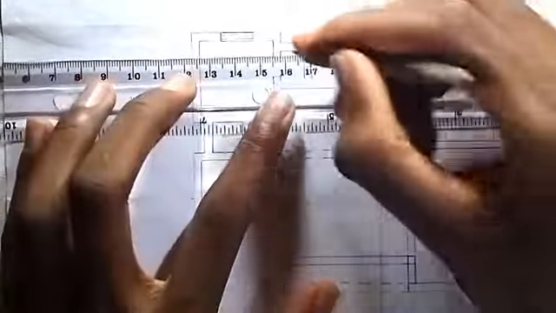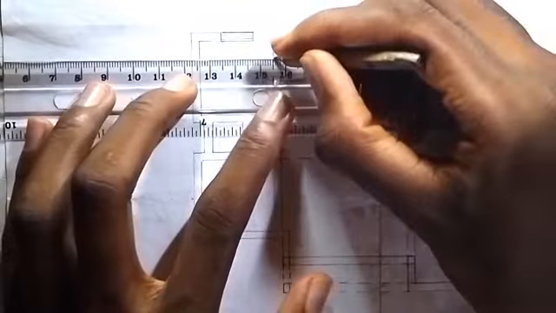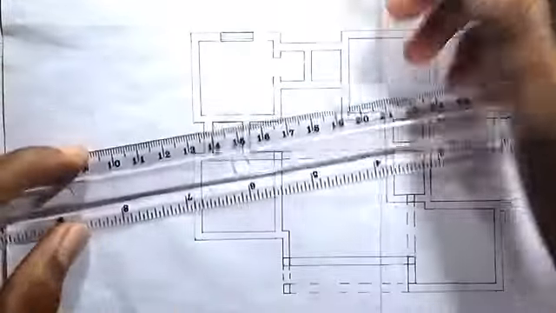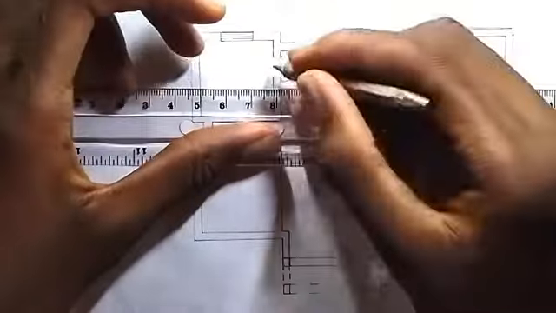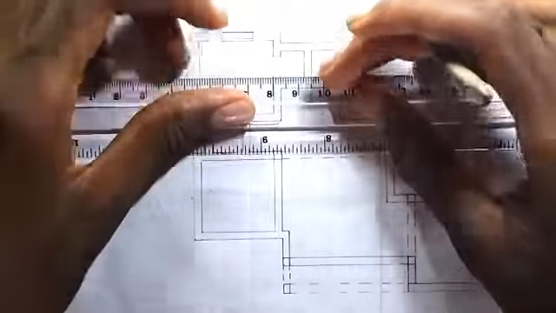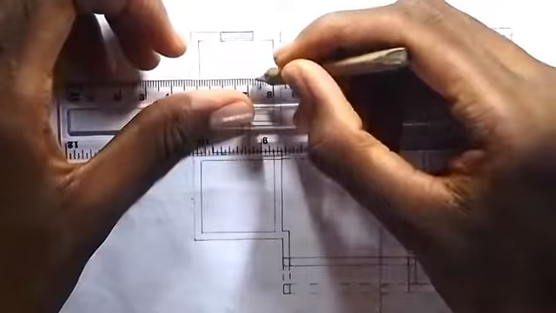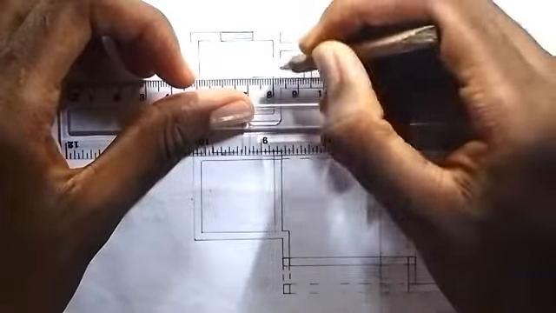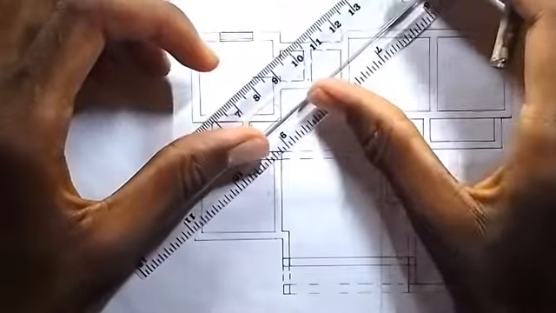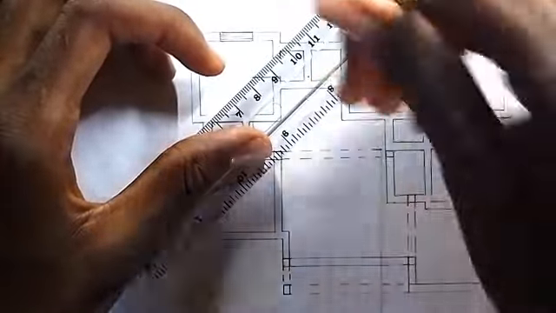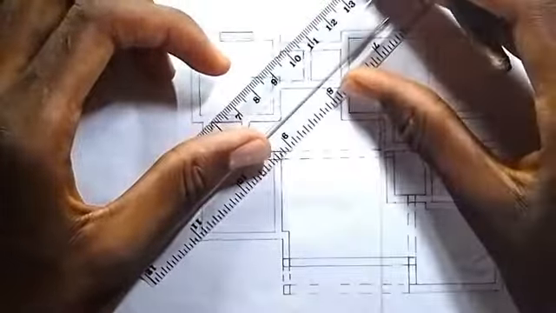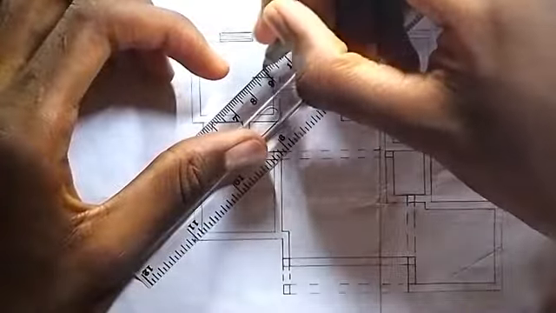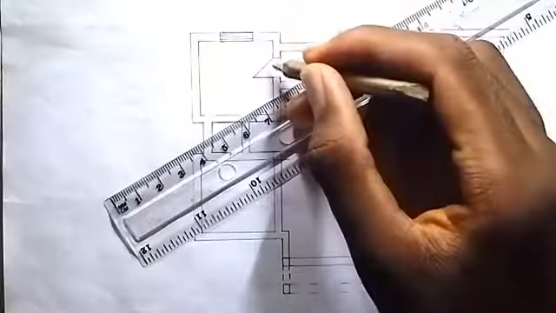Cut it here. Then the door, the width is 0.8, so the door will open outside. Then we'll mark 0.8 here. Then we'll join it here. So this is for the door. This is how we do the door.